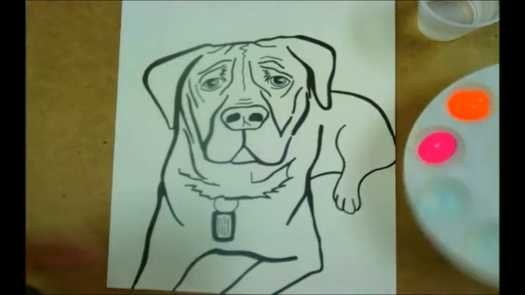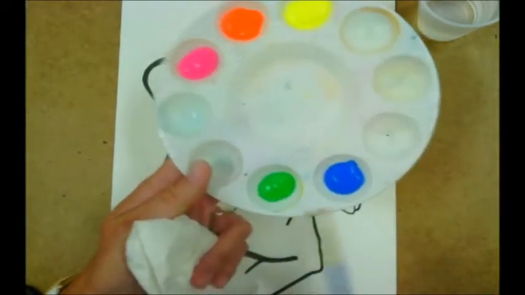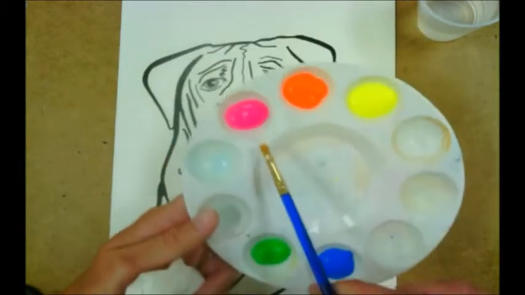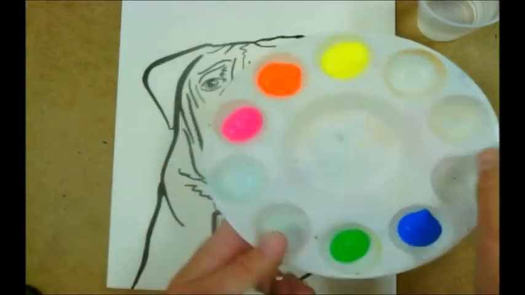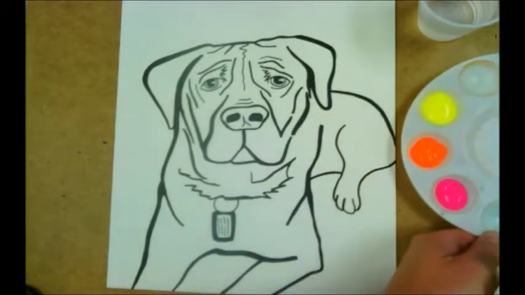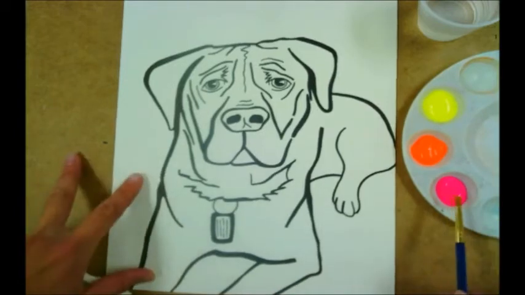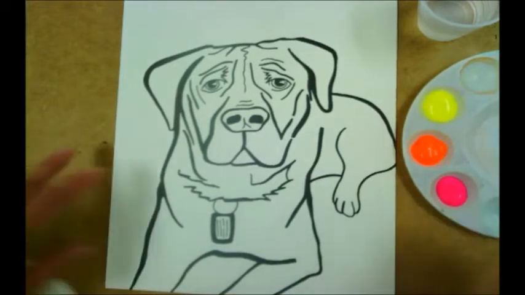You're going to choose between a warm color scheme or a cool color scheme. So you've got 3 warm colors and you've got 2 cool colors. And you're only going to be using those to paint in your animal. So I'm going to choose warm, okay? And you're going to dip your brush a little bit. A little bit goes a long way.